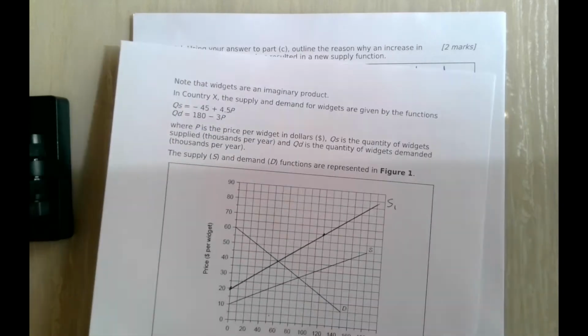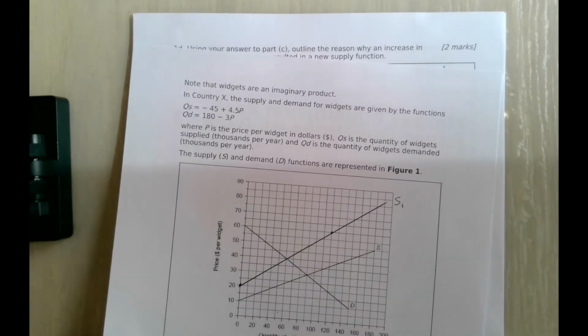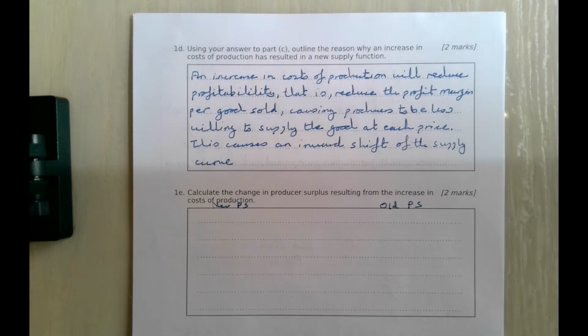I like to say inward because it's shifted from there inwards. You can say upward shift. It's all the same. It doesn't really matter. Okay, now I have to refer back to this diagram here, so that's exactly what I'm going to do.